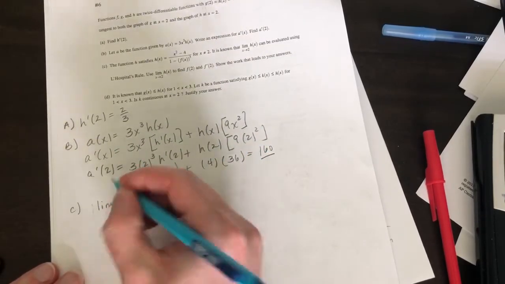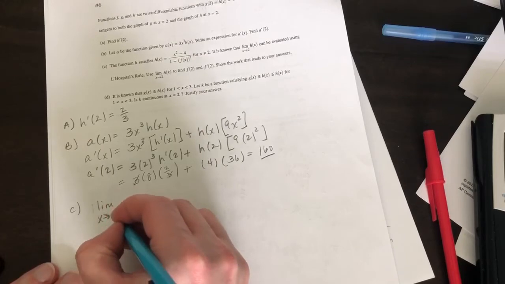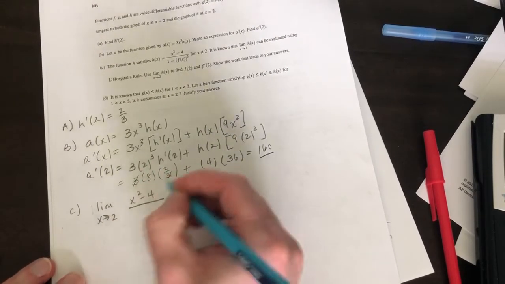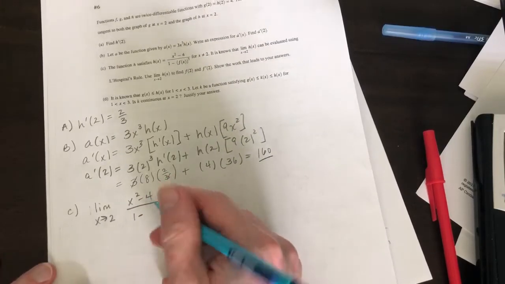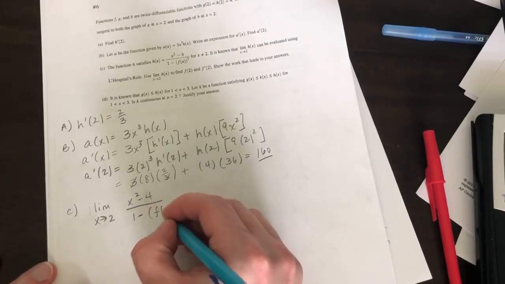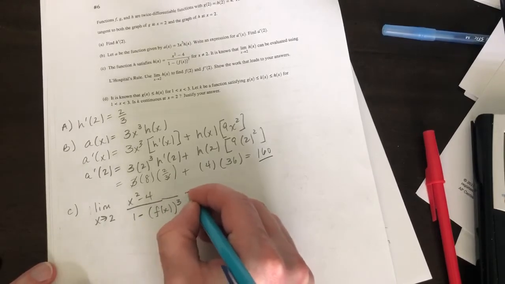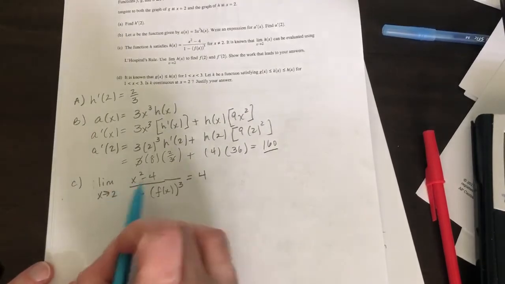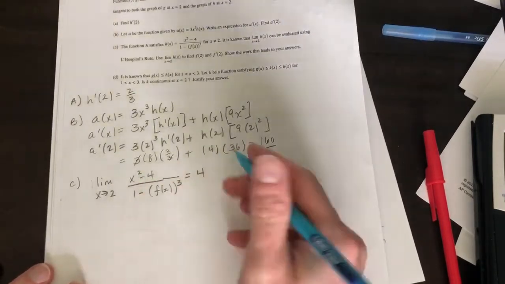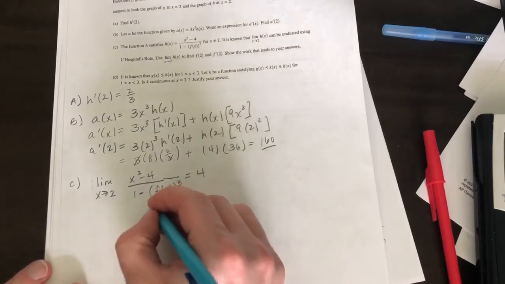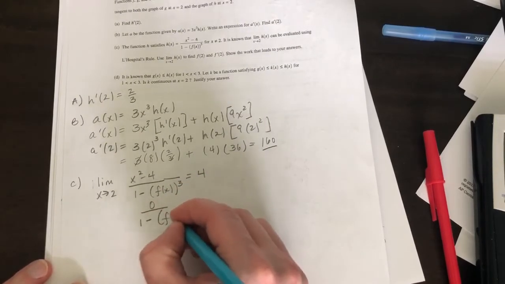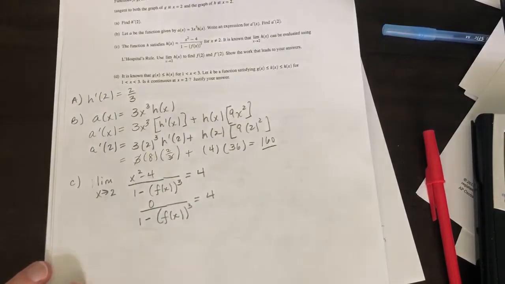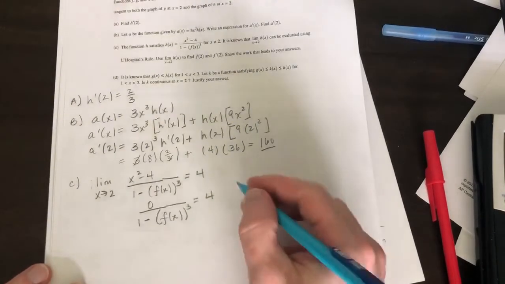So the limit as x approaches 2 of x squared minus 4 all over 1 minus f of x cubed is equal to 4. So what we're going to do is we're going to plug in a 2. Okay, so 2 squared is 4, 4 minus 4 is 0. So what we're going to do is we're going to cross multiply.